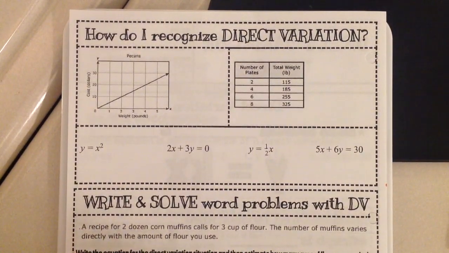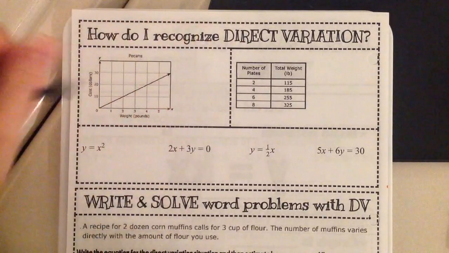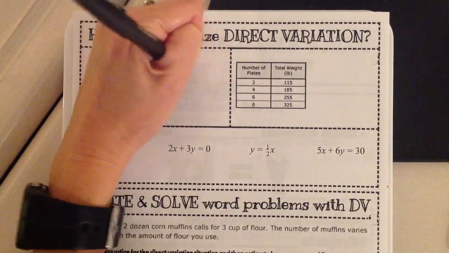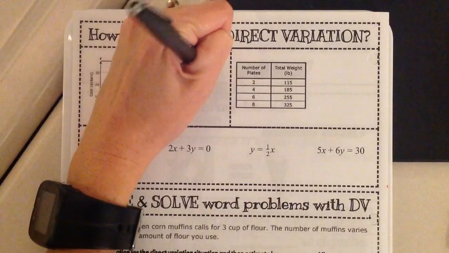Okay, so how do I recognize direct variation when they give me a graph, table, or some equations? What do you need to consider so that you can recognize direct variation based on the representation they gave you? If you have a graph, the first thing you want to look for is, is it linear? That is a straight line. So it is linear. Check.